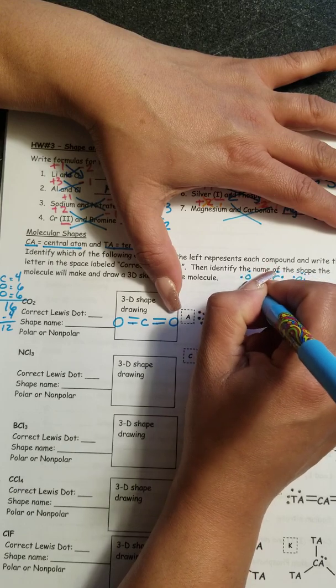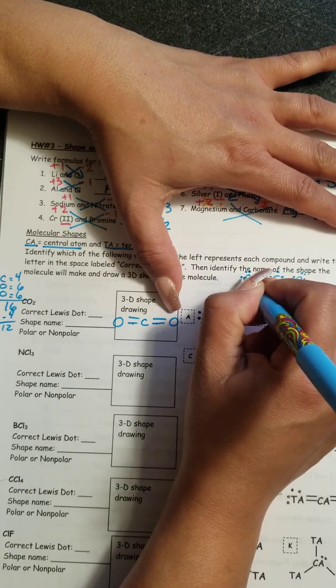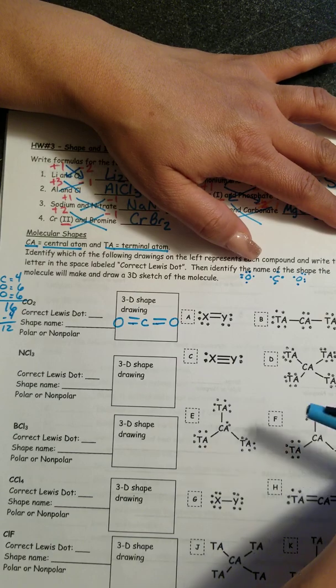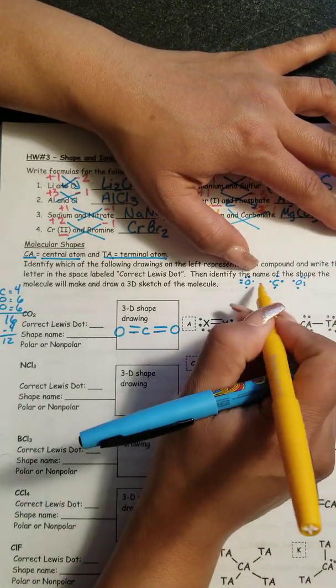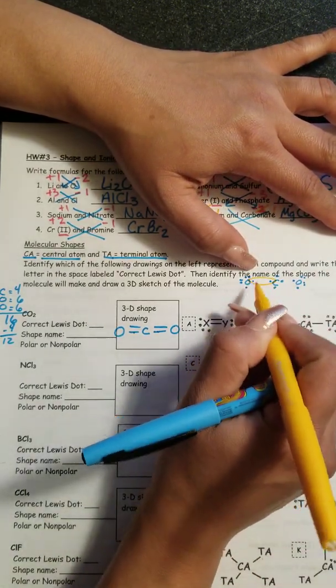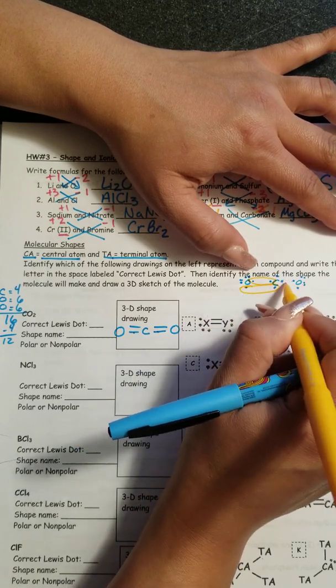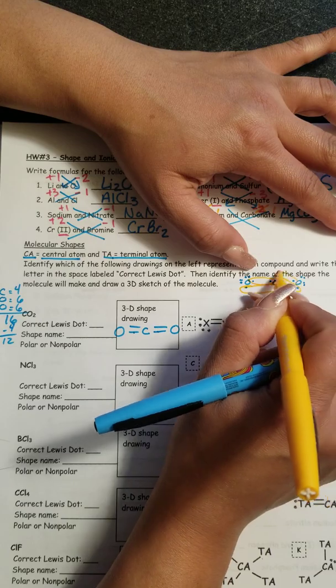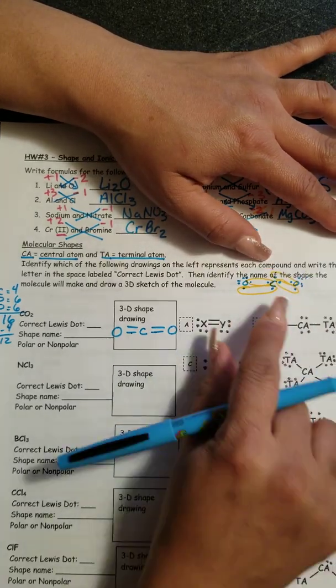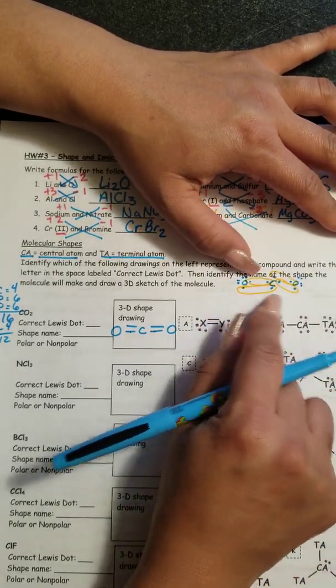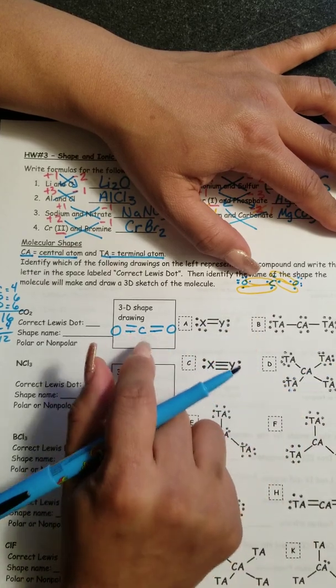Oxygen 1, 2, 3, 4, 5, 6. What's going to happen is that this electron is going to share here, and this electron is going to bond and share here, this electron's going to bond and share here, and this electron's going to bond and share here. Do you see that? That shows me that that's why it's going to be a double bond.